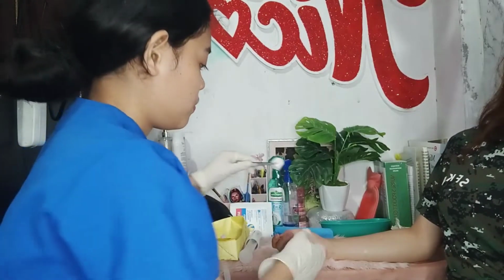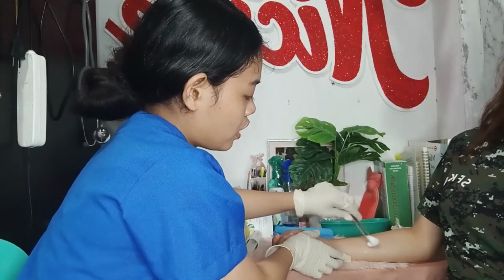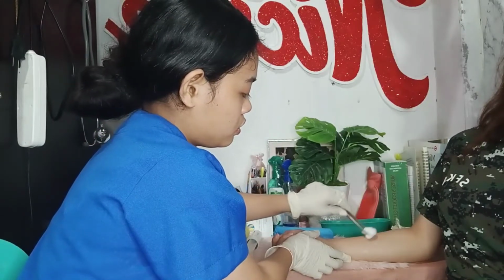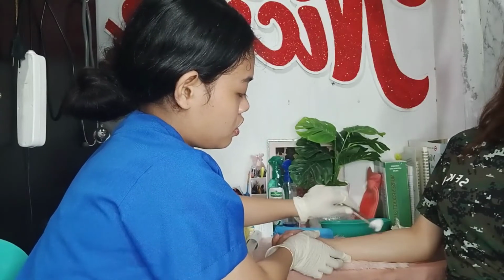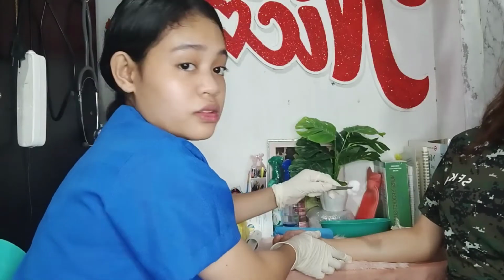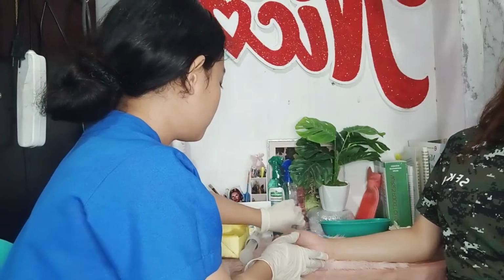Then we are now going to clean the wound of the patient. So we are going to clean it from the center outward, in a circular motion. And discard. Then we can now obtain the specimen.